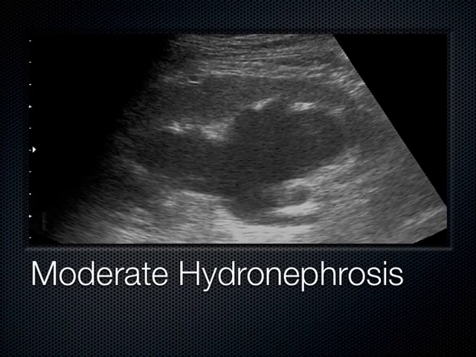This is what happens when we get a lot of hydronephrosis backing up in the kidney. Our cortex is starting to go away, and all those finger-like projections are now coalescing to one large hypoechoic or anechoic area here seen in the pelvis of the kidney, and that's more like moderate hydronephrosis.